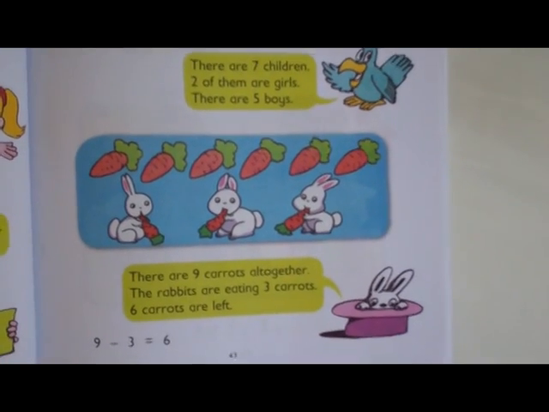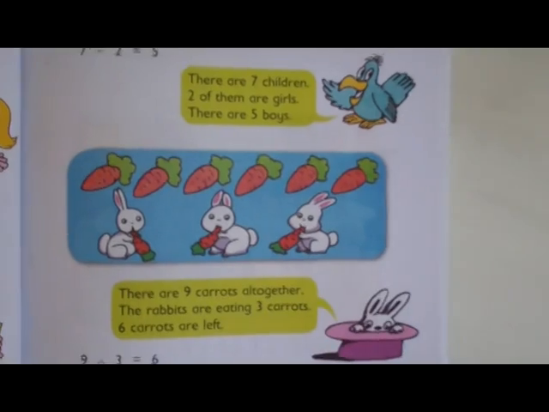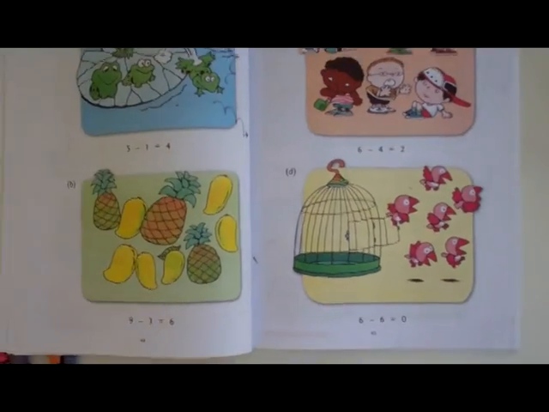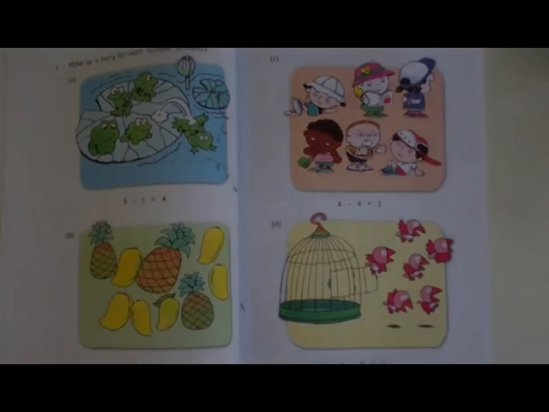I want you to look at the bottom one with the rabbits. And then I want you to do pages 44 and 45 on your own.